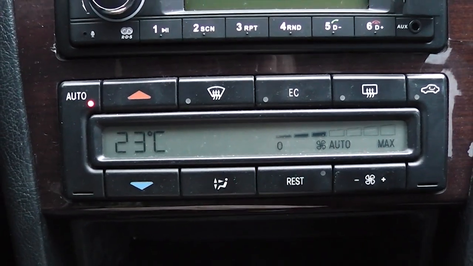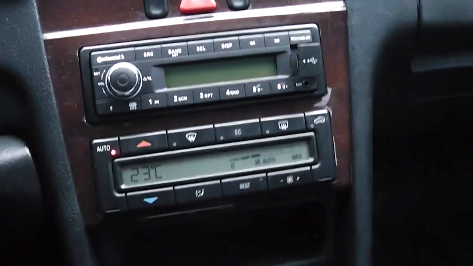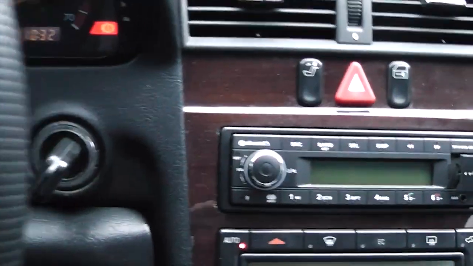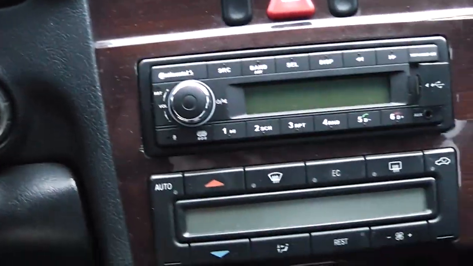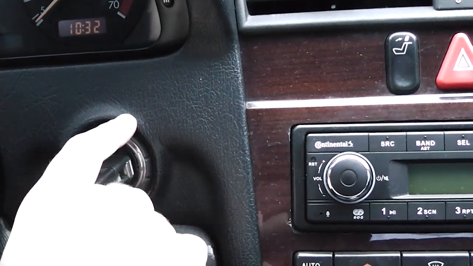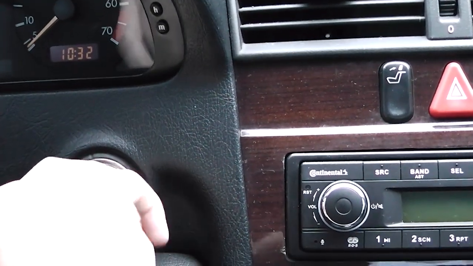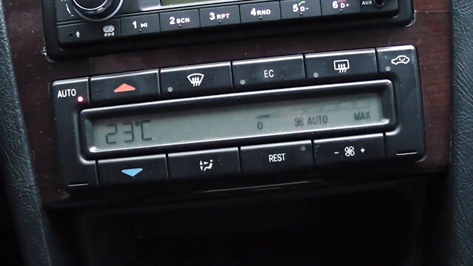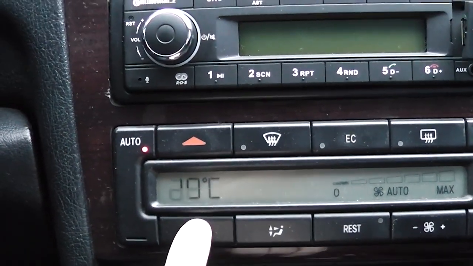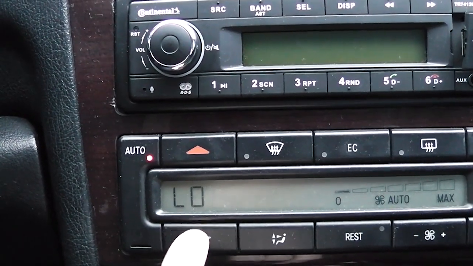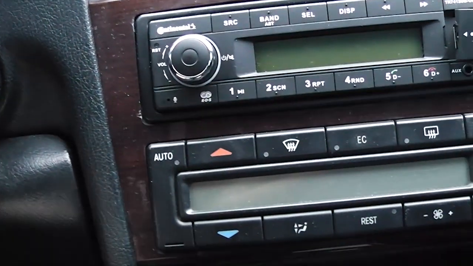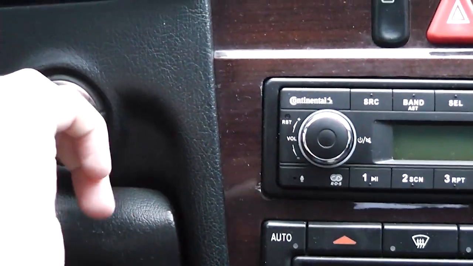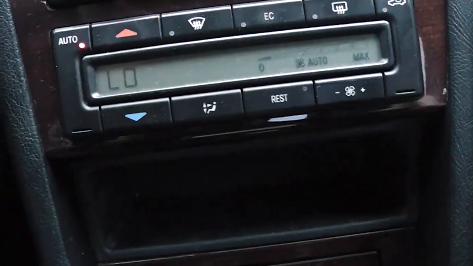So for the diagnostic menu, what you've got to do is first we'll shut the engine off. So we're going to go ahead and turn that off. Now we're going to turn the key to the on position, but we're not going to turn the engine on. So okay, now we're on. This here turns on. We're going to lower this to low. And now we're going to cycle the key again. So we're going to turn the car back off, and we're going to turn it back on. So that's still at low.